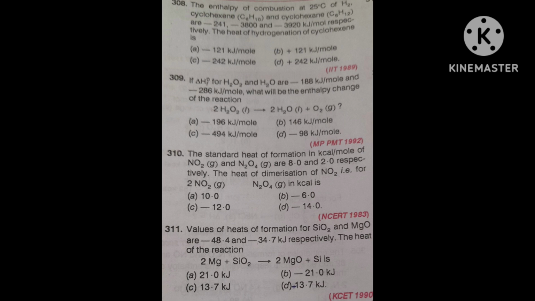With the help of the above three reactions I discussed, you should get this reaction, C6H10 plus H2 giving C6H12.